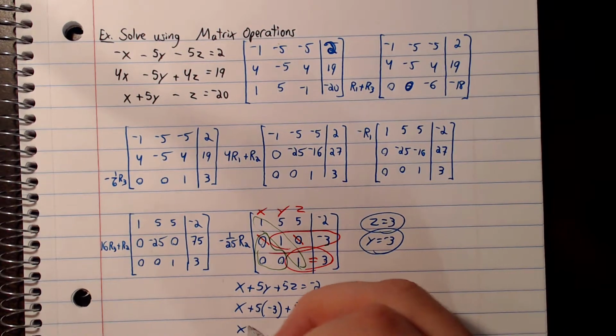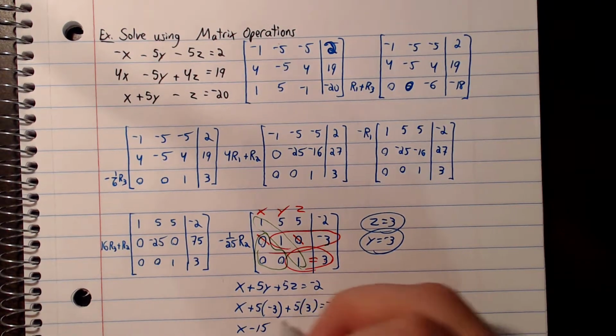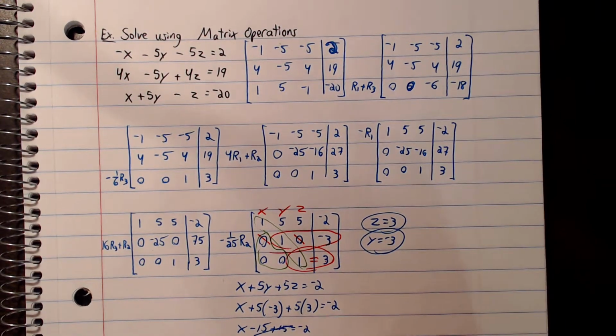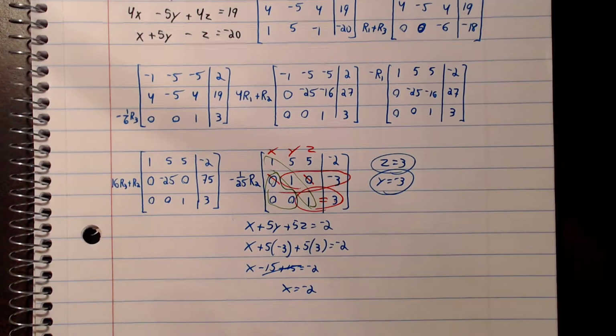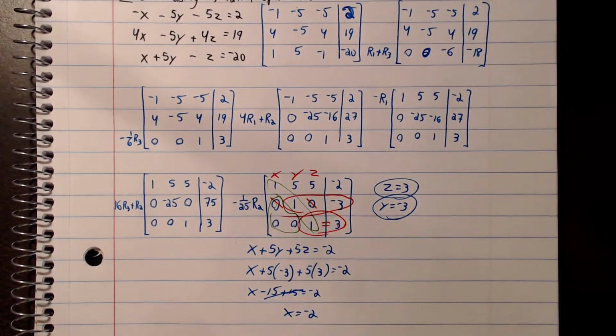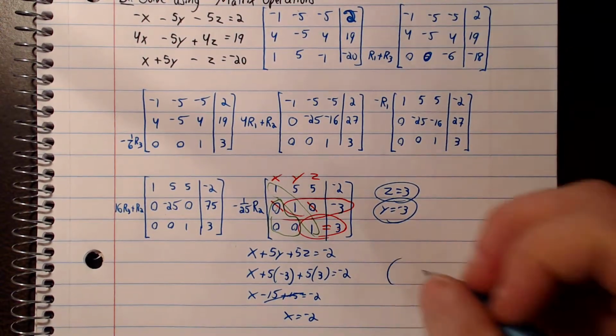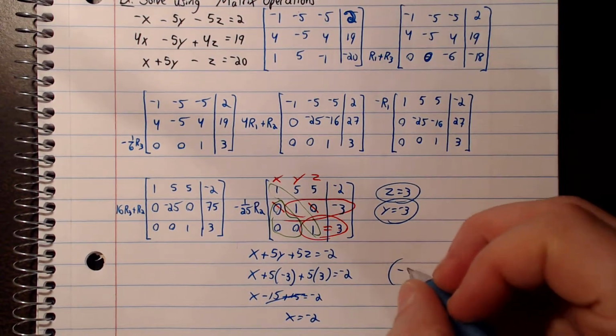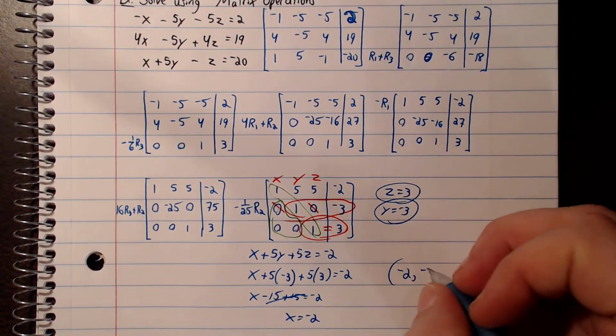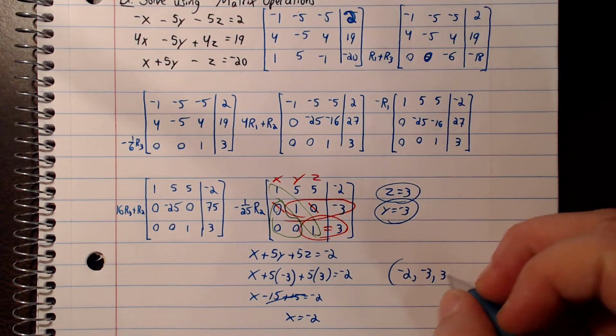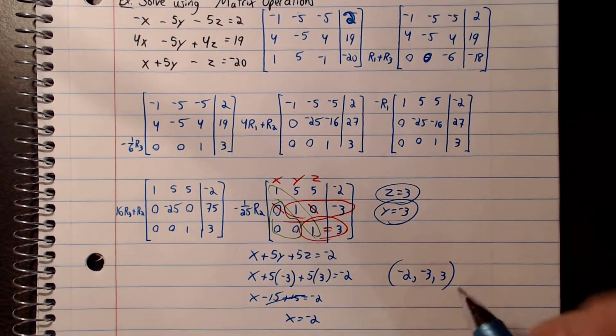And then let's see, this is negative 15, positive 15. Those basically eliminate each other, and we get, oops, right off screen, negative 2. I'm going to write that in a coordinate. Negative 2 is first, negative 3 is second, and then z last.